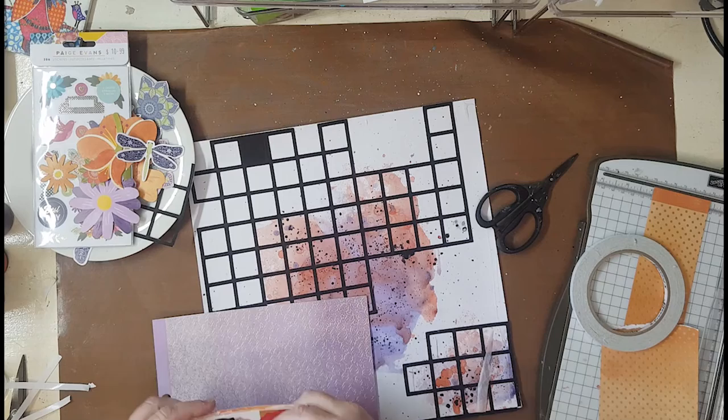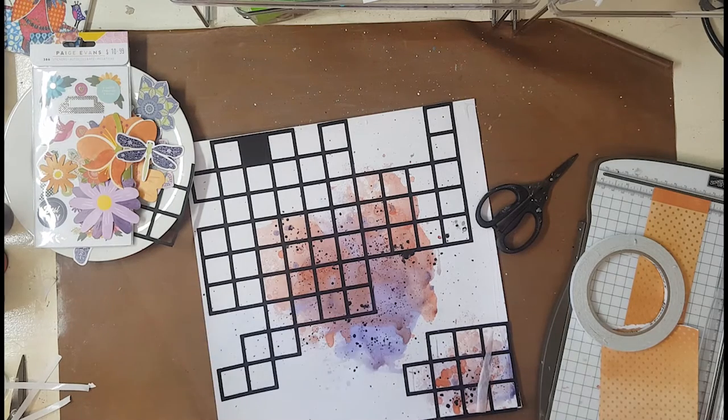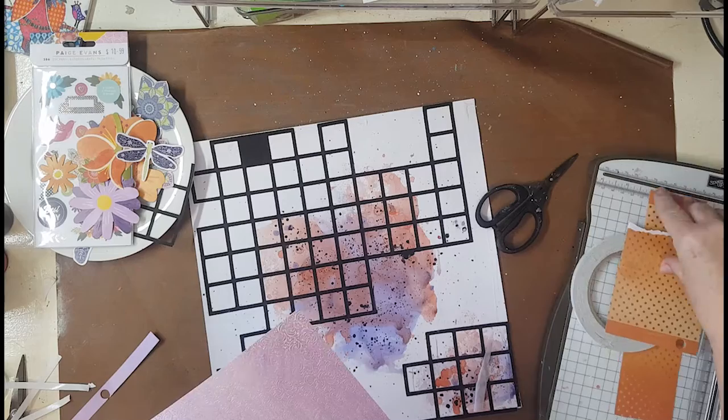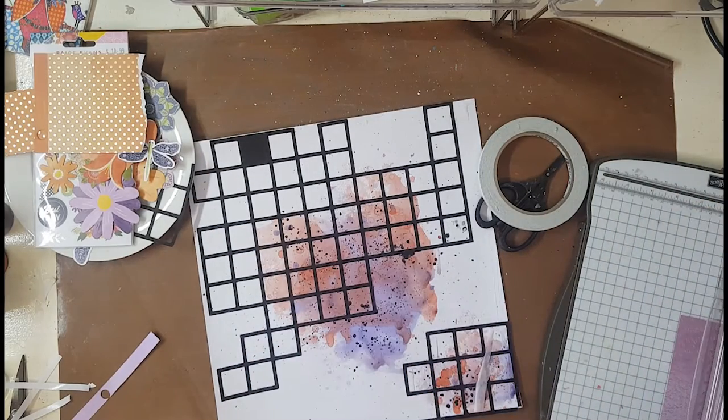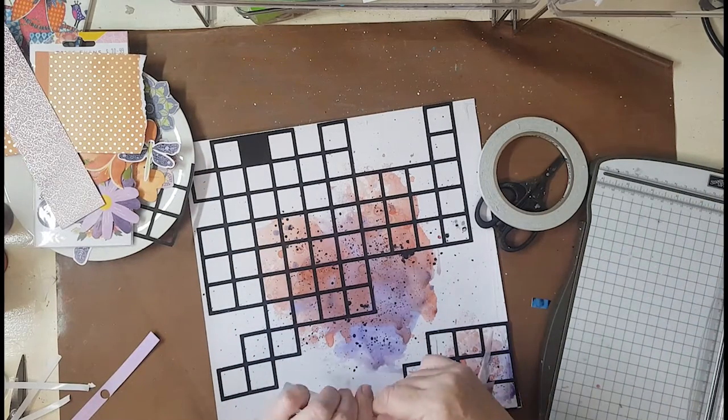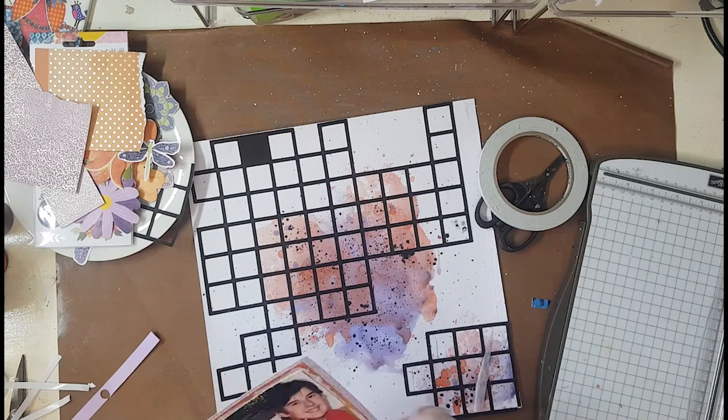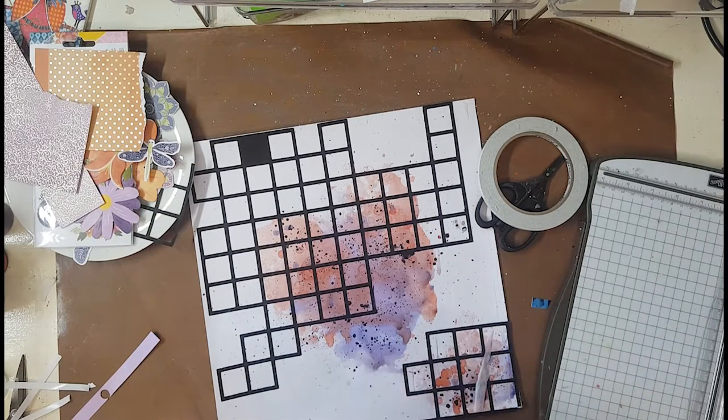So I'm putting some layers underneath my photo there, which is a photo of Jacob. This is several years old, this one. I think he's about 14 here, I think. It was taken at Christmas. I do know that because of some background that I did cut away from the photo.